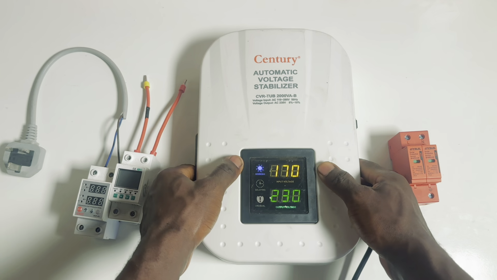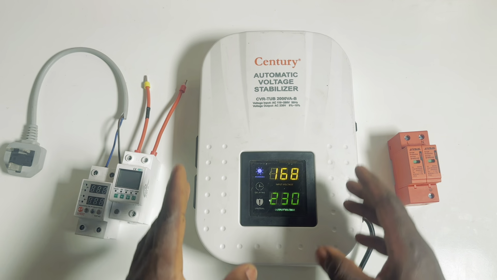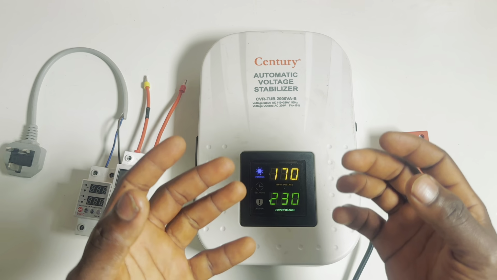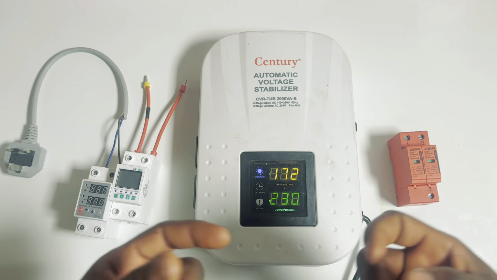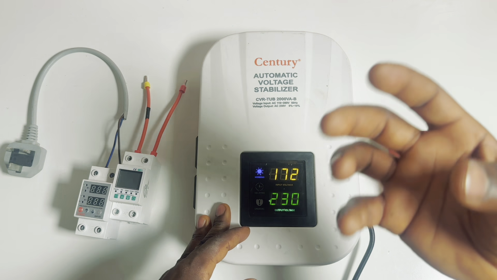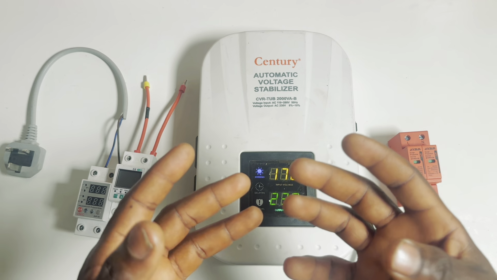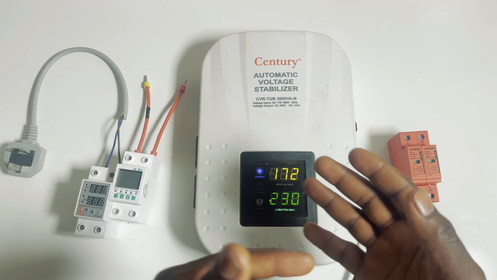So the work of this one basically is to bring in what NEPA has to offer you, stabilize it and give out what is suitable for your appliances.